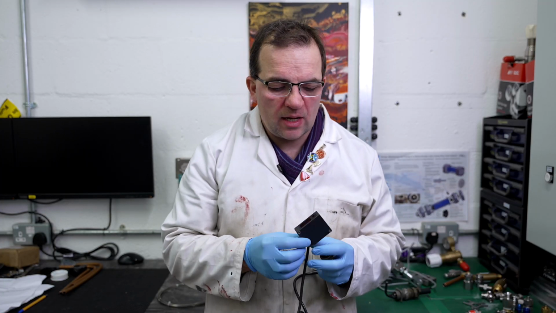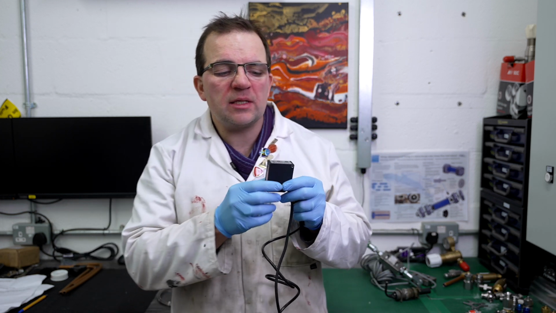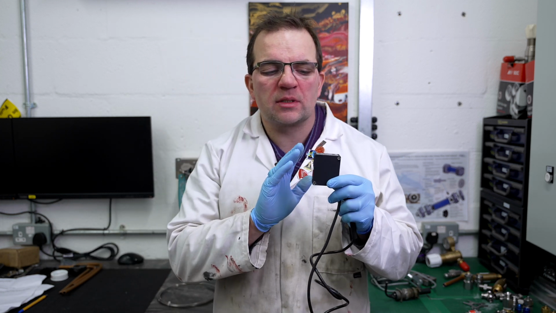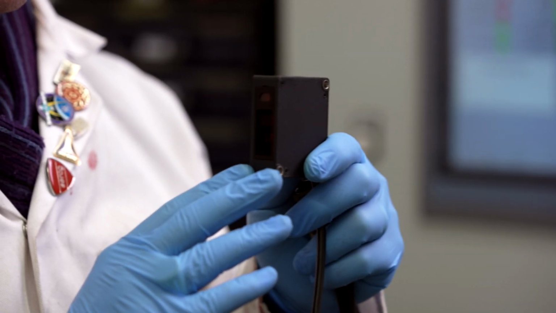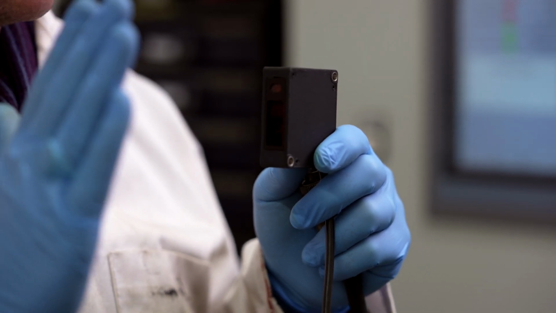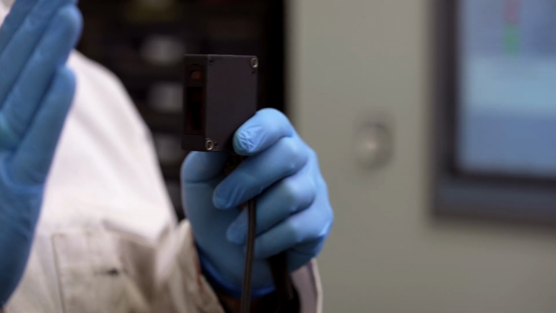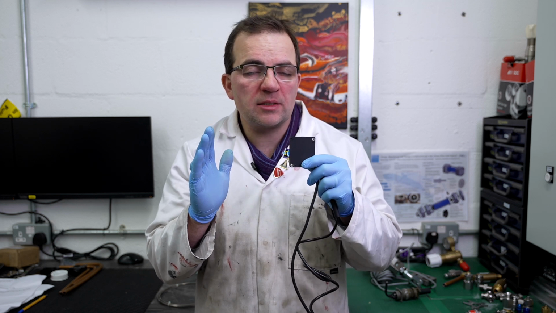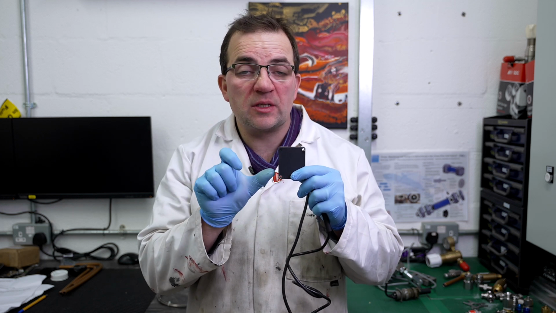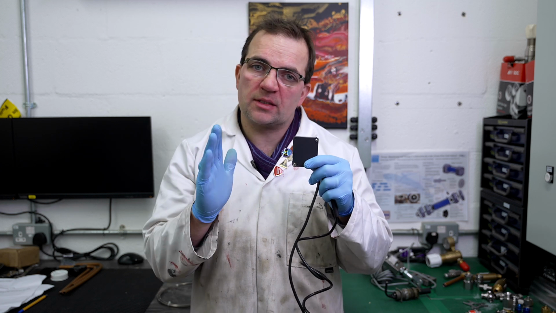Another device that you could use to measure thrust is a laser displacement sensor. In this case, you would have your laser displacement sensor mounted to one part of your thrust stand, and effectively a target or a mirror. As your thrust stand moves backwards and forwards, the laser displacement sensor would measure the distance between the sensor and the target.